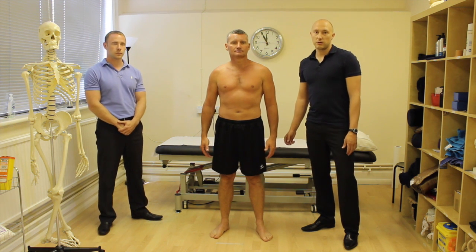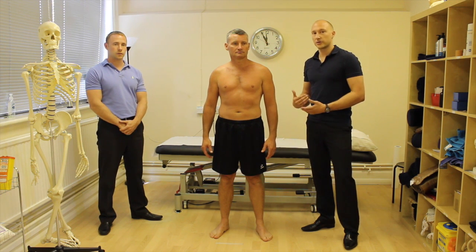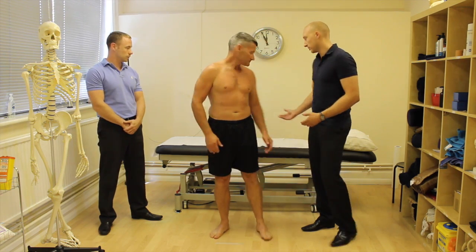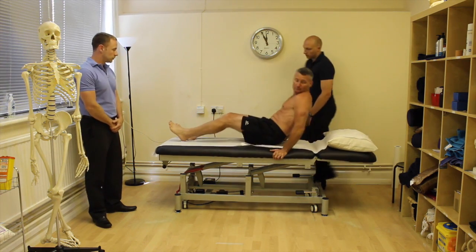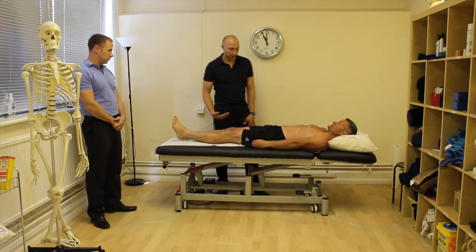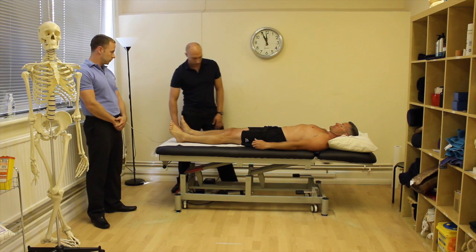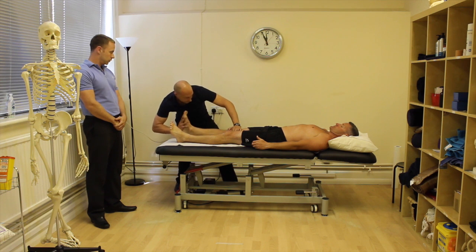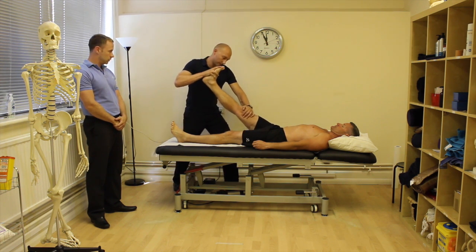So next we're going to go through our neurological differentiation tests. The first one we're going to do is just our simple straight leg raise in supine lying. So I'm going to get PJ to lie onto the couch. I'm going to come round this side and do the straight leg raise in this position. We're going to have the hand blocking the knee, and then keeping that foot in dorsiflexion, we're going to come up.